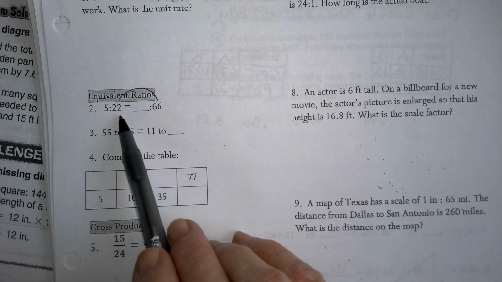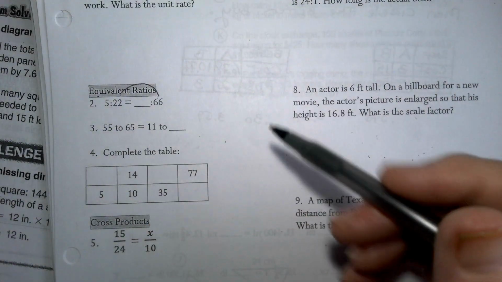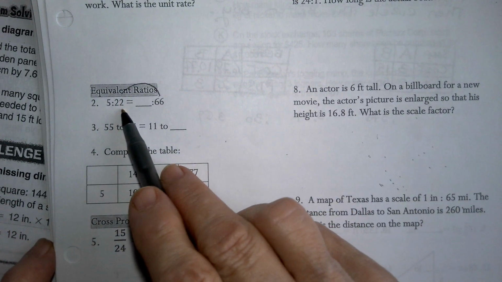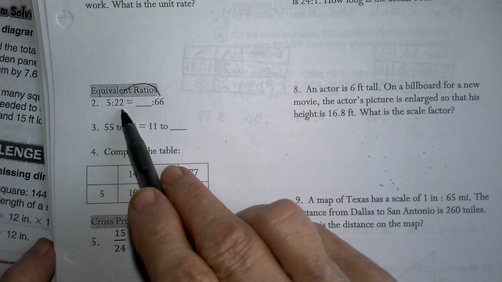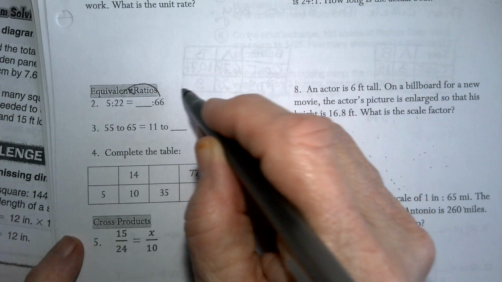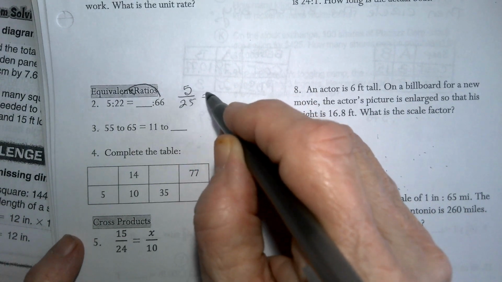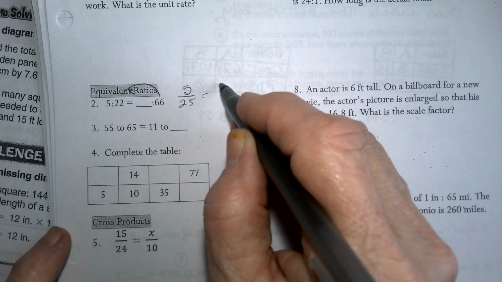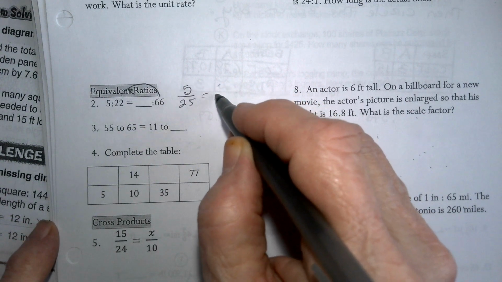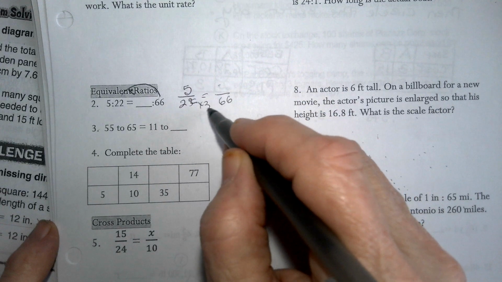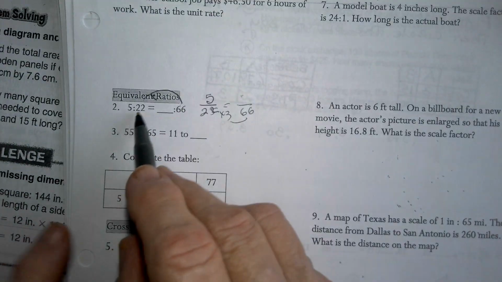So 22 times what? 33. Do I multiply this by 33? It's not even 11, by 3. So this times, and sometimes if you want to set it up like this, okay, it is not 22, it's not 33, it's not 11. It is going to be times 3. It's going to give me 66. But you can do it right here.